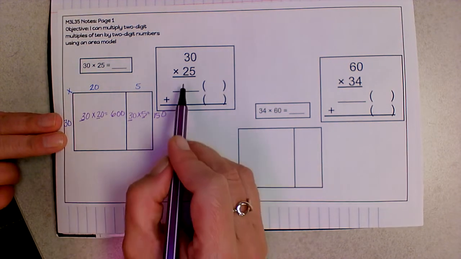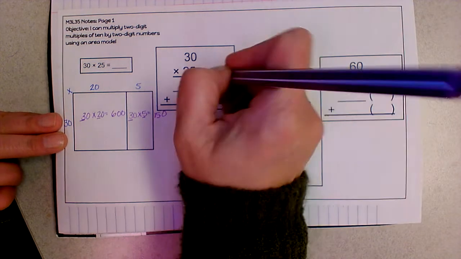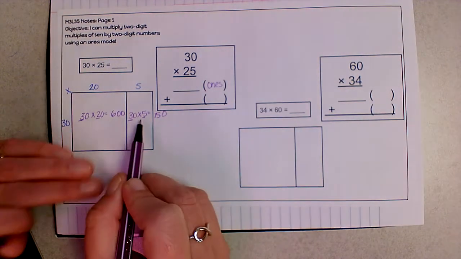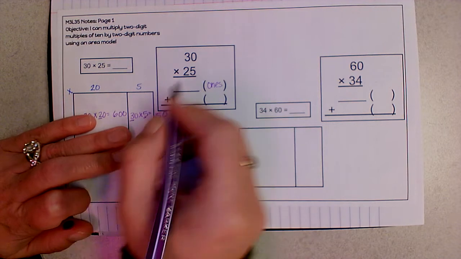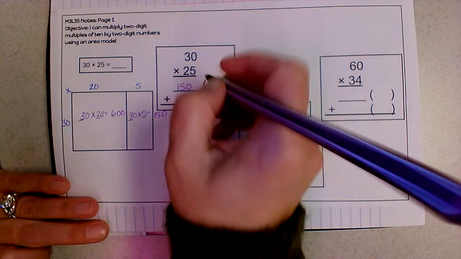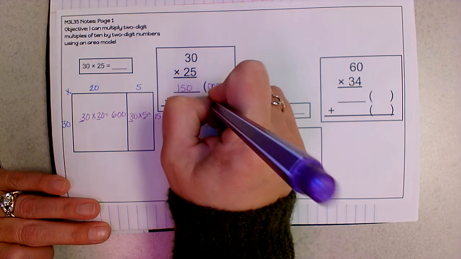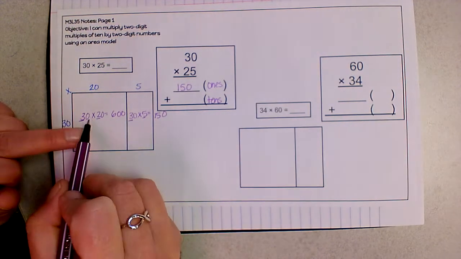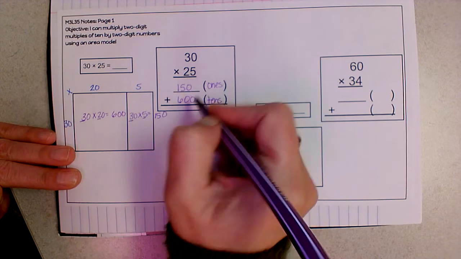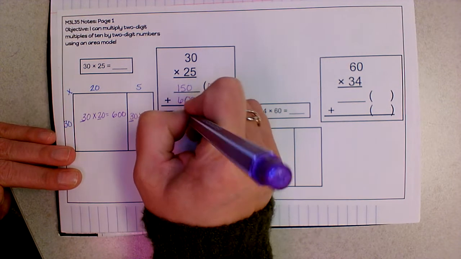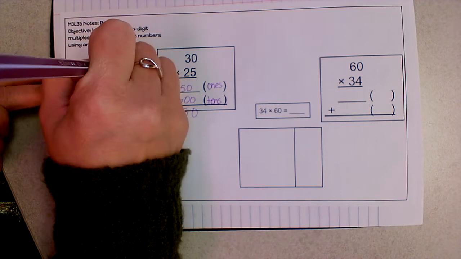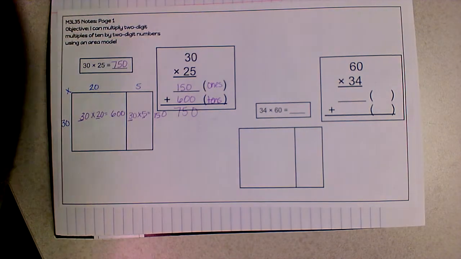All right, and then I'm going to do our partial products over here. First, I'm going to do the 1s, right? And my 1s were 30 times 5, which was 150. Okay. And then I'm going to do my 10s, okay, which I got 600 over there. Then I'm going to add those together. So 0 plus 0 is 0. 5 plus 0 is 5, and 6 plus 1 is 7. So 30 times 25 is 750.